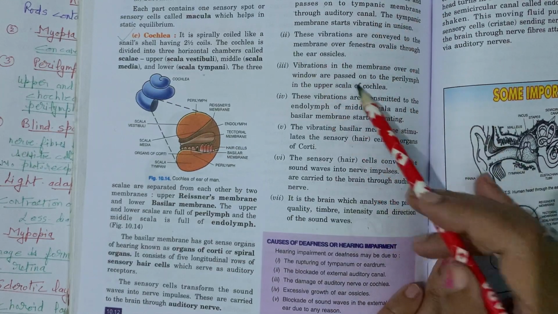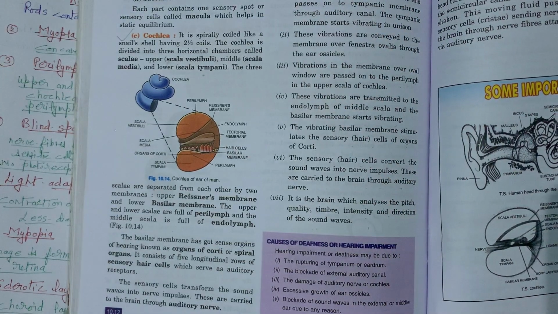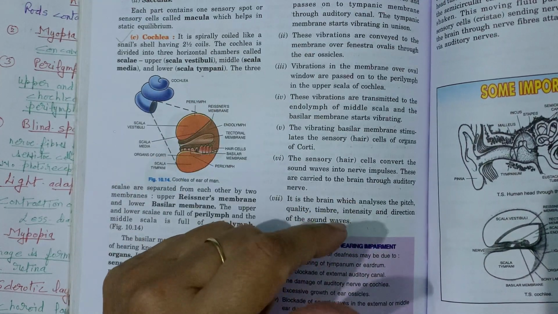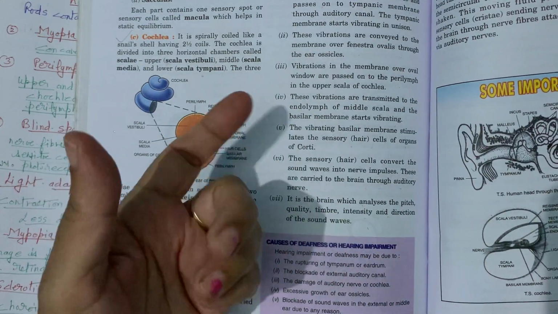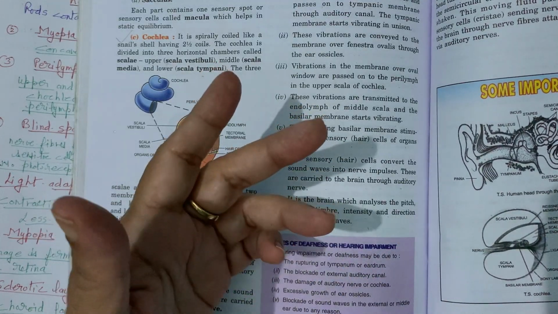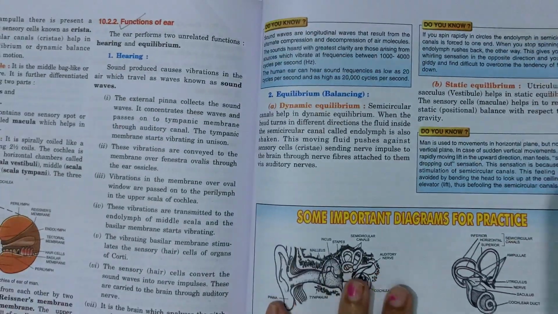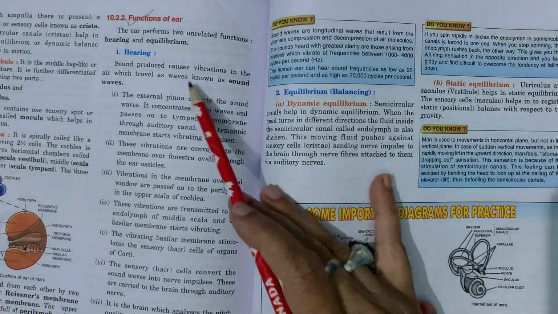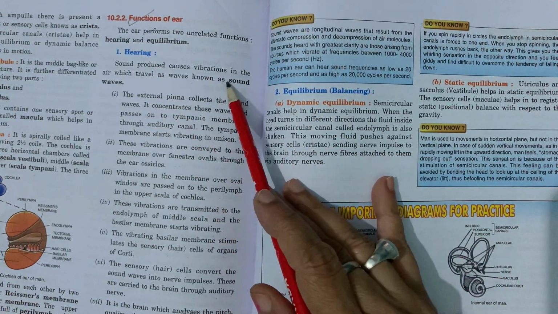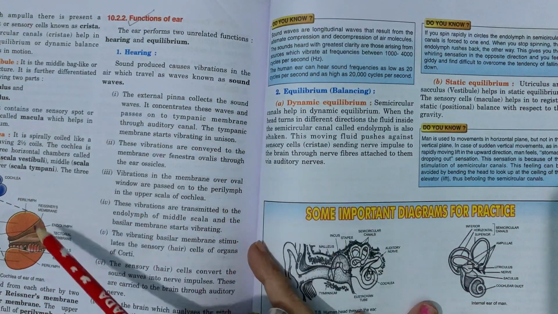Sound waves, plus next is balancing. Hearing is by the cochlea, and balancing, that is dynamic balance and static balance. Dynamic balance is through the semicircular canals and static balance is through the vestibule. See, first is hearing, where vibrations travel as sound waves through the internal ear.